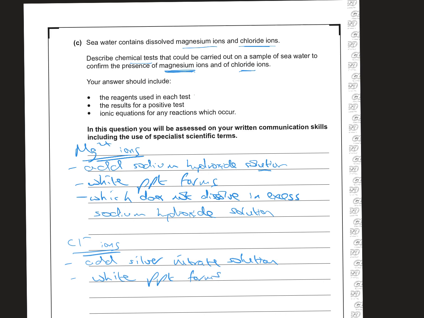So let's just check. I've done reagents, the positive test. So now I need to write ionic equations for the reactions. Obviously, I'll do the magnesium one first. So we've got magnesium ions. They react with the hydroxide ions in sodium hydroxide to form magnesium hydroxide.